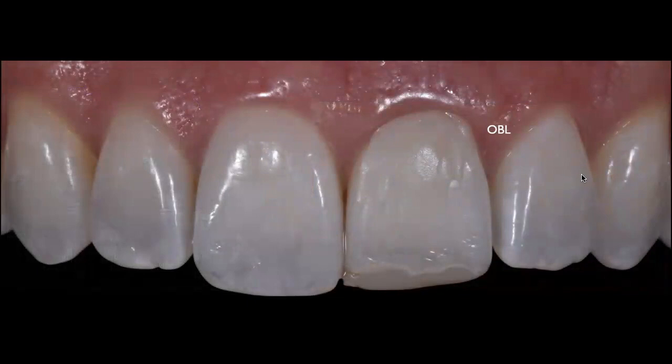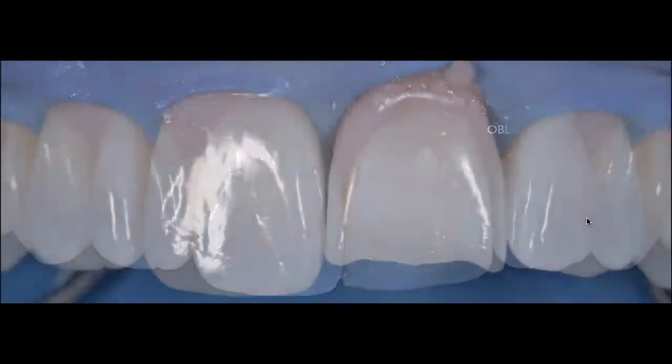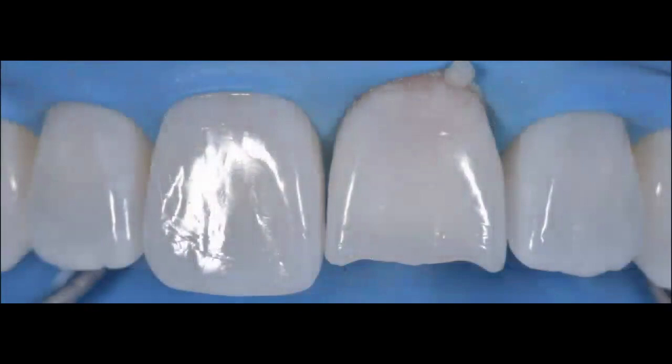So here I'm trying that OBL. Again, I'm just trying to make sure, is it enough opacity for this material in order for me to recreate that opaque area that I need on the cervical third? The answer to that question was no. So I decided to actually add underneath the OBL a very thin layer of an opaque resin, again made part of that Mirrors 2 kit made by Coltene.